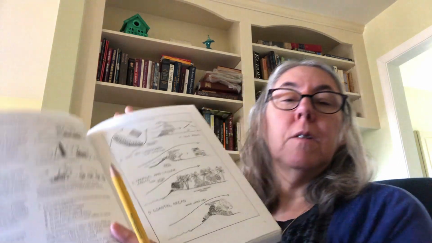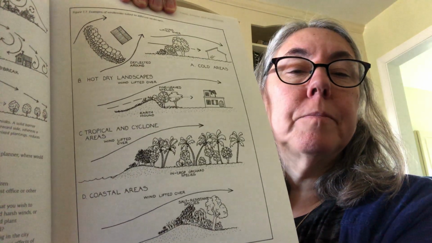Near the coast, where wind is abrasive, and I don't know, how do you say that word? Desiccating? I've heard it before. Desiccating, and saline. Small windbreaks can be sufficient to raise a summer or winter crop inside them. And then she's got all these charts about how to redirect wind in different situations: hot, dry landscapes, tropical or cyclone, coastal areas.